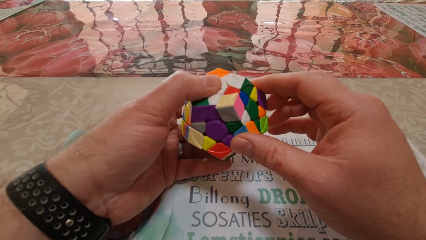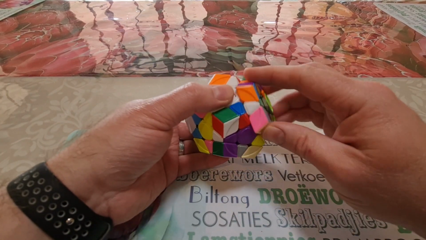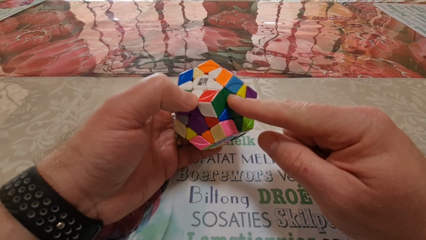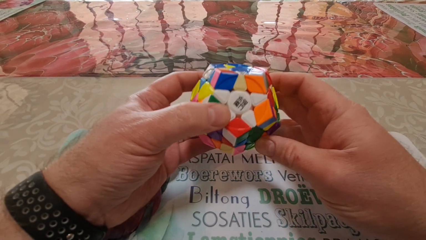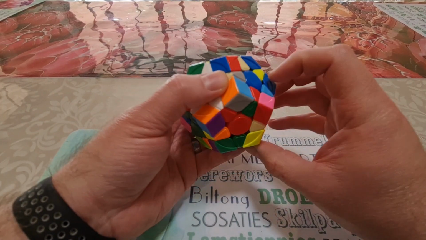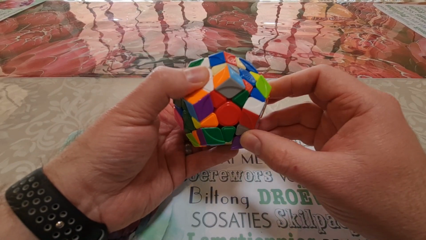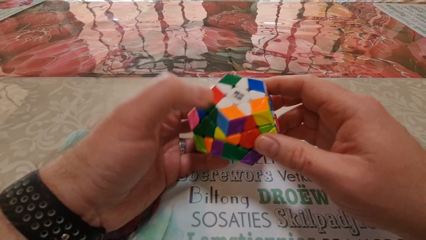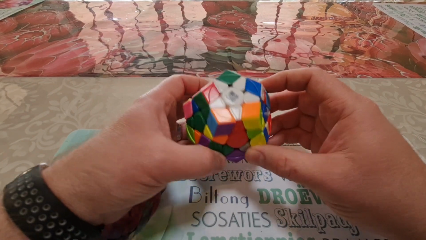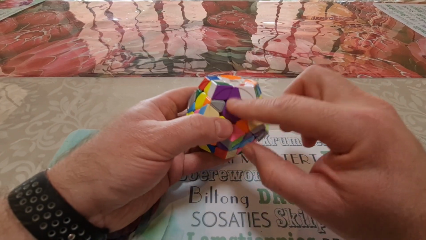So we're just going to flip it. And there it's in the right position. And the last one must be blue. There we go, white, blue. And there the white star is complete, with all the correct edge positions.